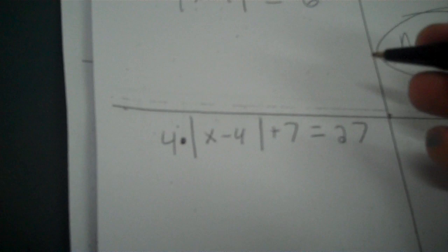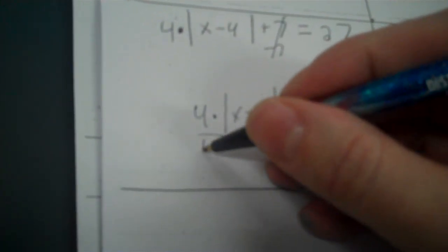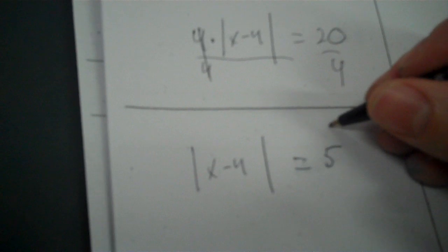Okay, next one. Again, that's not your distance because there's a times 4 and a plus 7 outside. So you've got to do the opposite of plus 7, which would be minus 7, and that would be 20. The opposite of times 4 would be divide by 4. So that is going to be 5, and then we have the absolute value of x minus 4. Now I have my distance, okay?